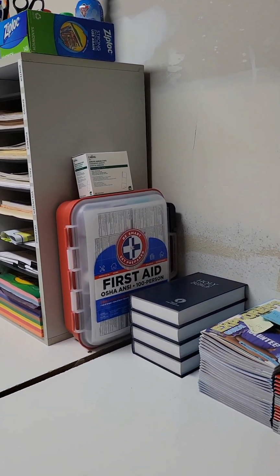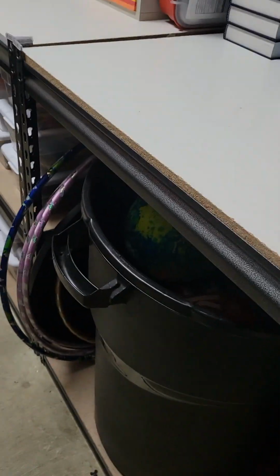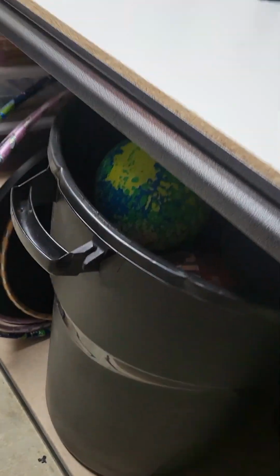We do have a backup first aid kit in here that you can reference as well. And then underneath in these bins, we have more of our sports equipment.